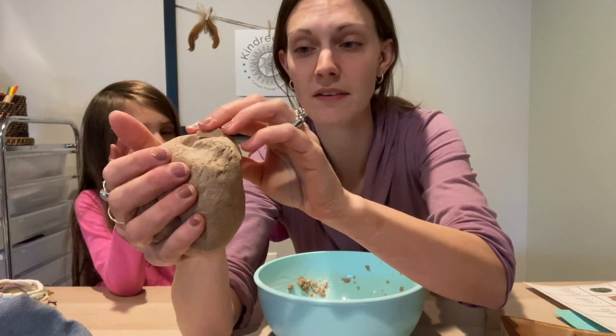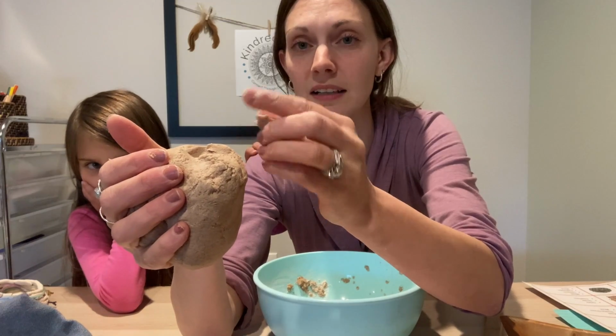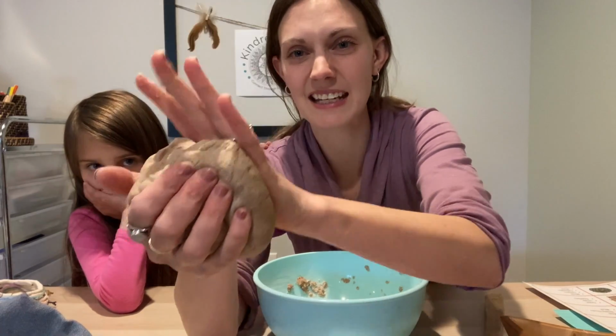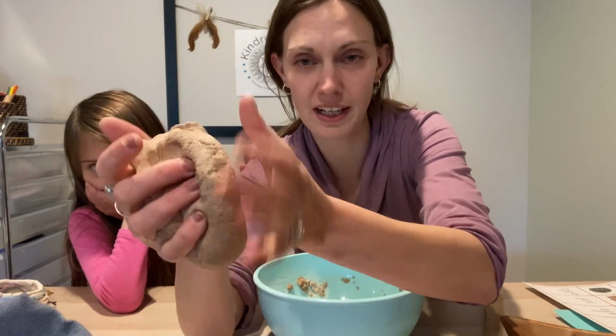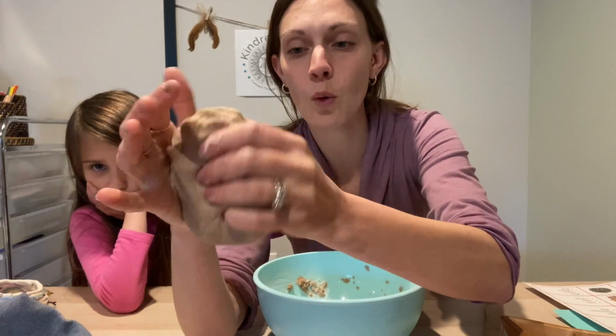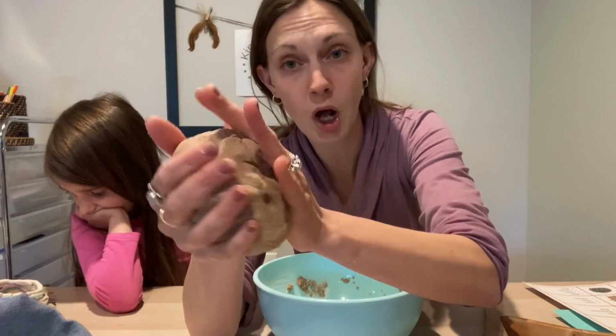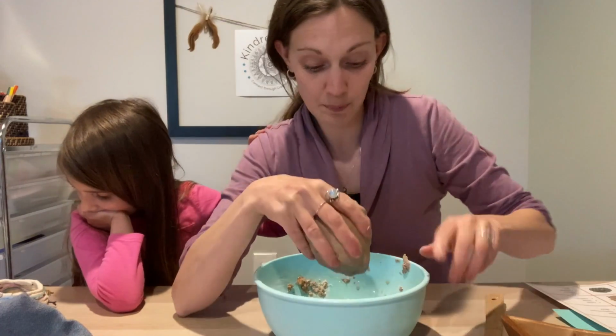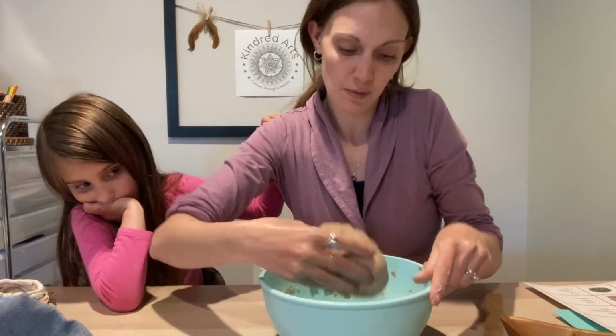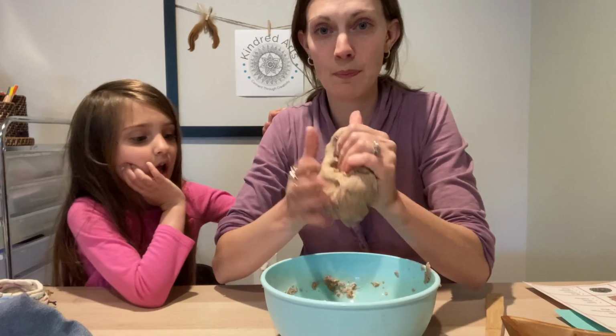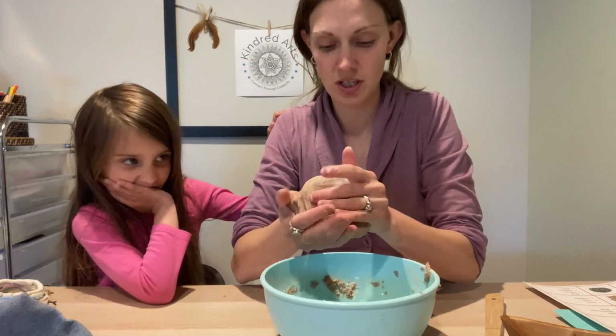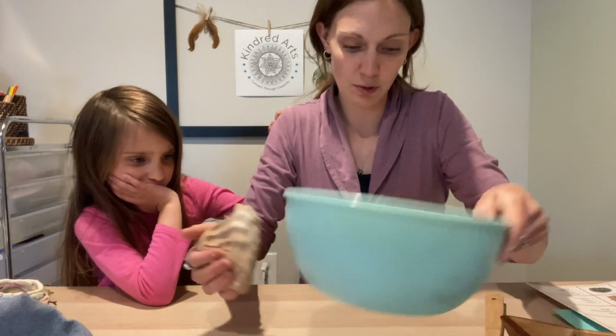You want it to be wet enough so that it really sticks together, but not so wet that it's sticky or slimy in your hands. You'll feel what consistency is best for you. You can always go in and add a little bit more flour. So I have a little flour on the bottom of my bowl, and you just knead it in by pushing the dough around in your hands or on the tabletop.